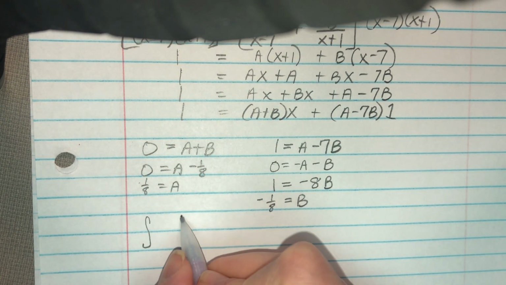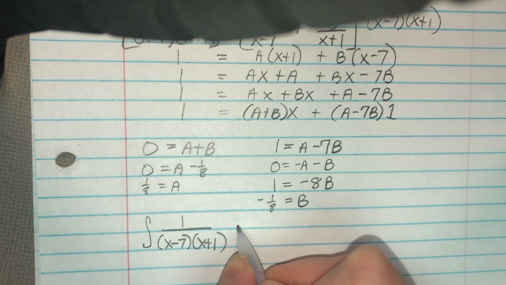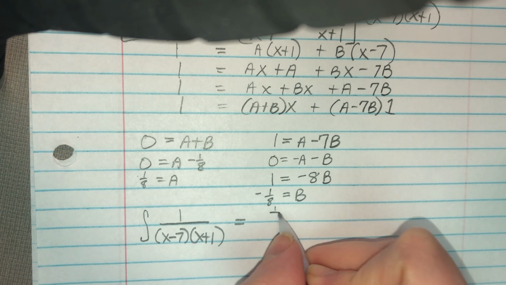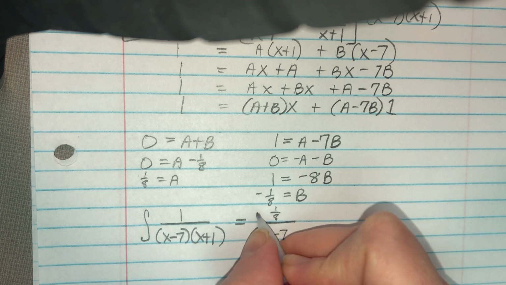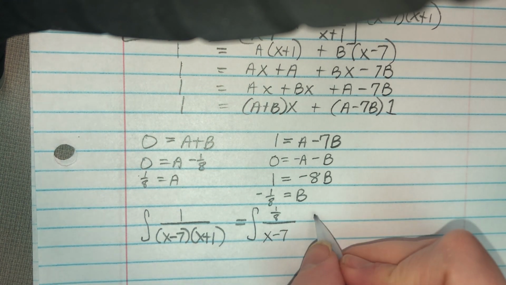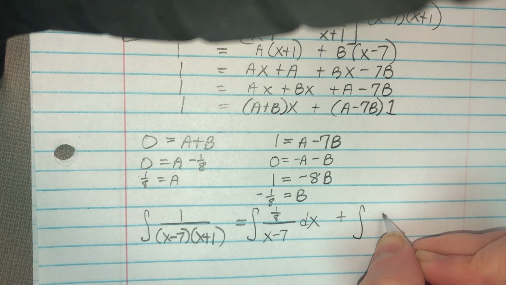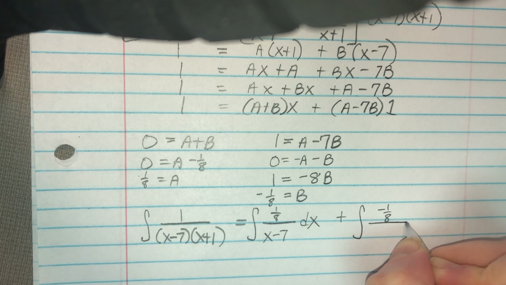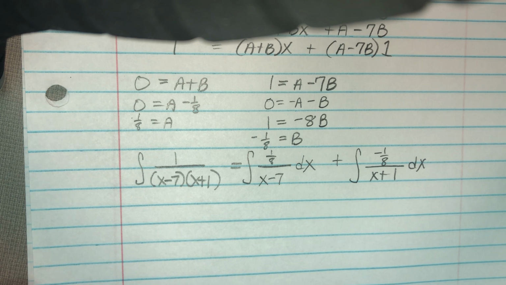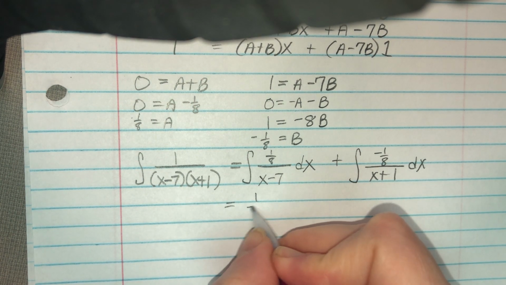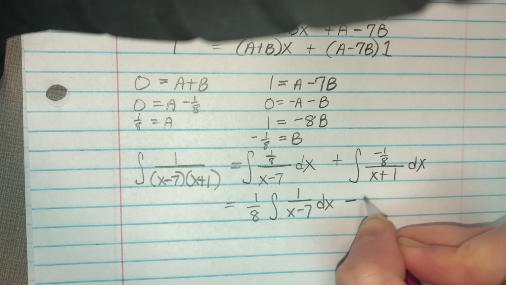The integral of 1 over x minus 7 times x plus 1 equals a, which is 1/8, over x minus 7, the integral of 1/8 over x minus 7 dx, plus the integral of b, negative 1/8 over x plus 1 dx. I'm going to pull the 1/8 and negative 1/8 out in front of my integral symbols.